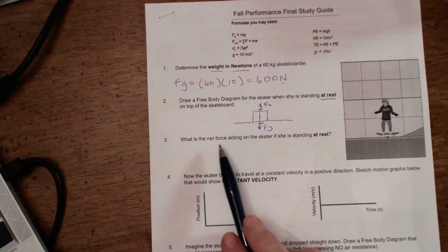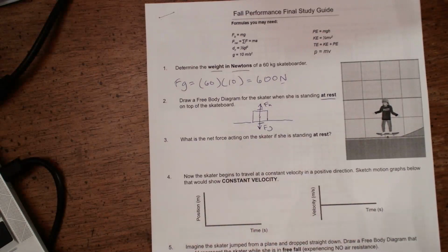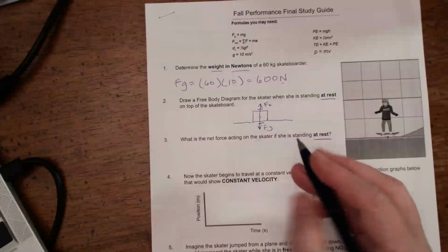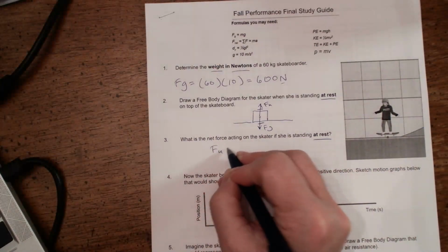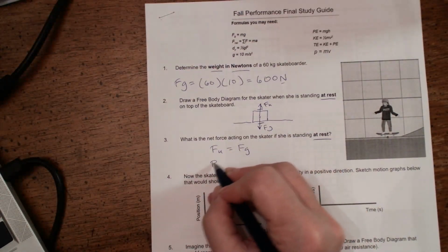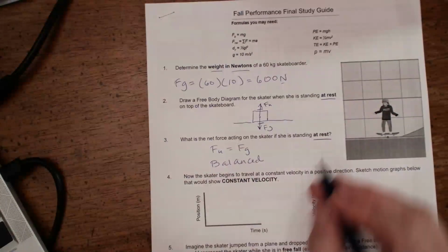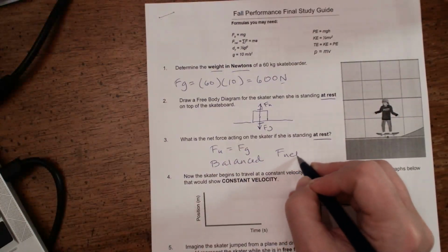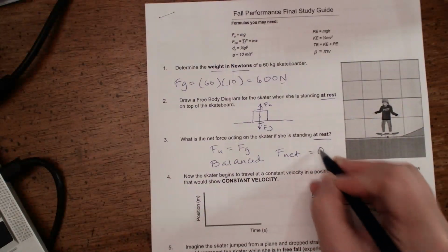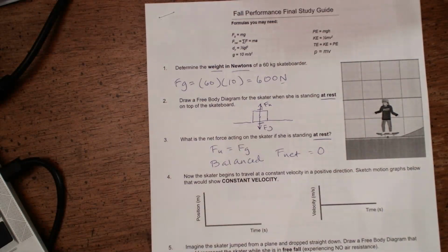And that really helps us with the next question. What is the net force acting on the skater if she's standing at rest? Well, her normal force when she's at rest equals her force of gravity. That means that her forces are balanced. And so her net force, or F net, is going to be 0. You could take this one minus this one. They're the same value, so that's going to give you 0 for the net force.